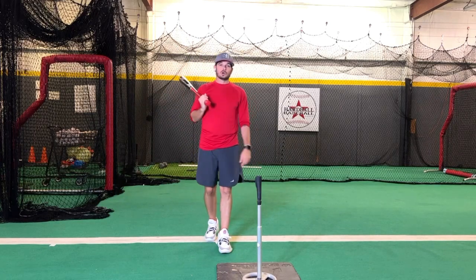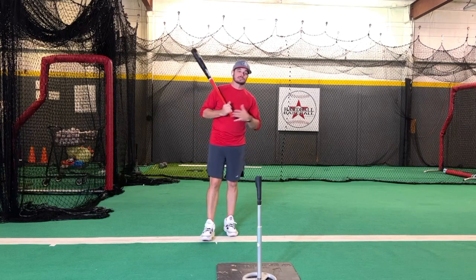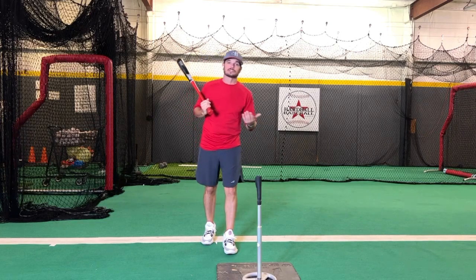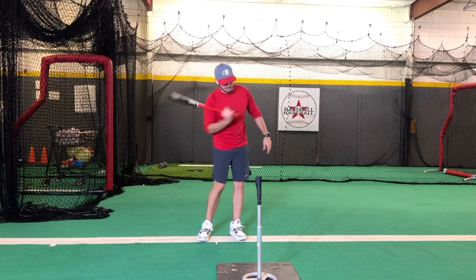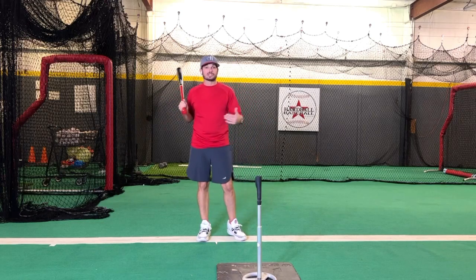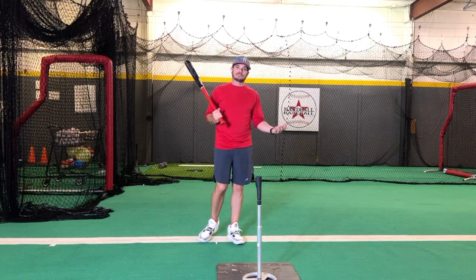Create your own bat path. You do not have to be like everyone else. It has to be effective for you. We need to be short and direct to the ball. We need to have adjustability, okay? And we have to have balance.